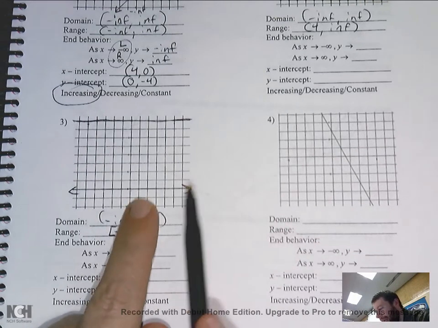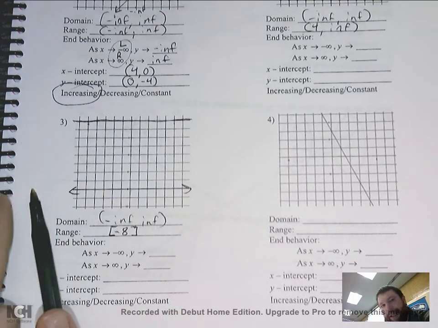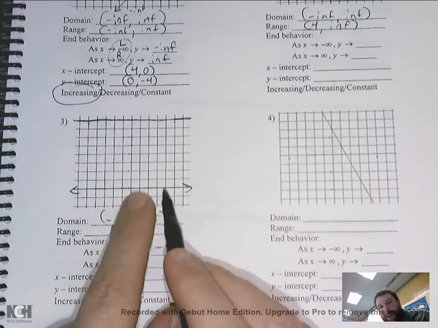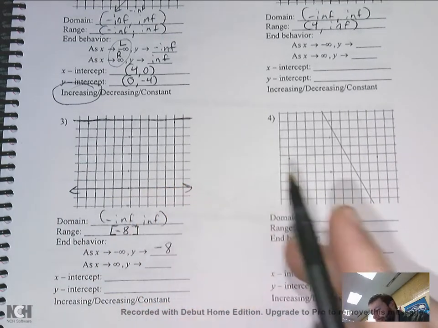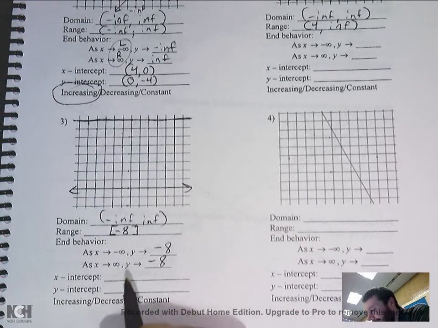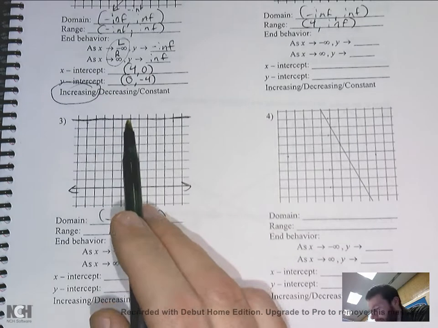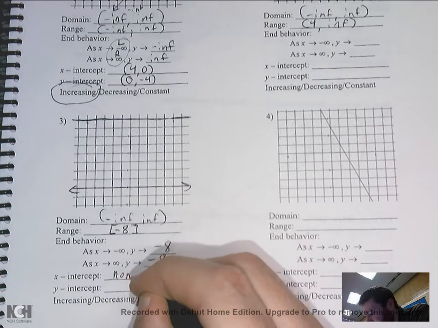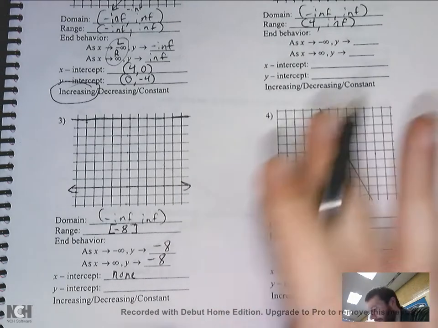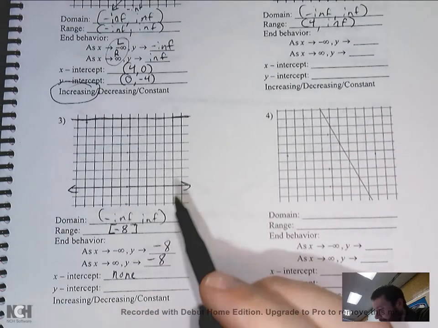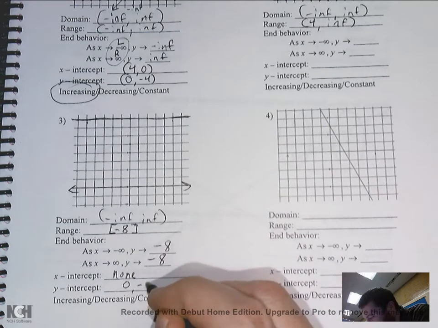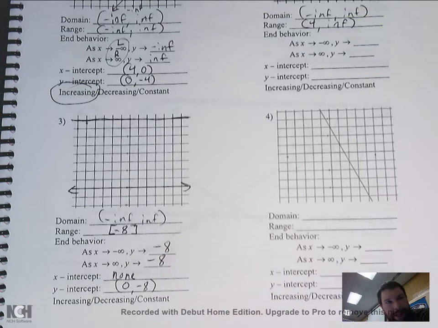And then end behavior, as x goes to negative infinity, y stays at -8. As x goes to positive infinity, y stays at -8. Both directions, right? It doesn't go up or down at all. X-intercept, it never does intercept the x-axis, right? So none. Okay, sorry about that. Had a little disruption. But the y-intercept would be 0, -8, right? 0, -8. That's where it's hitting the y-axis.